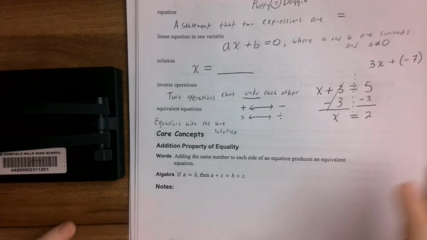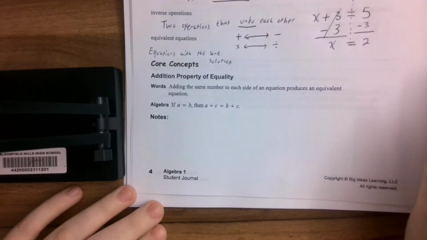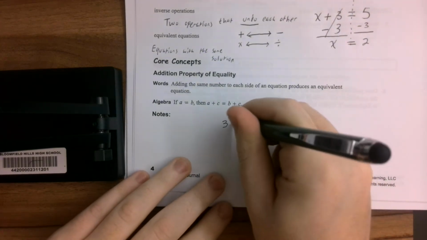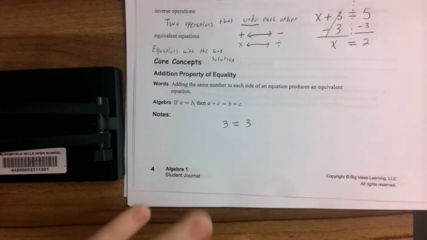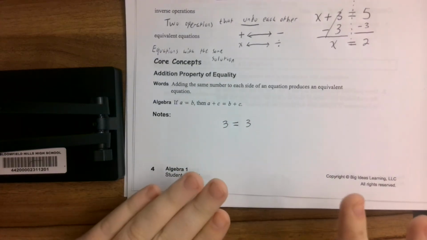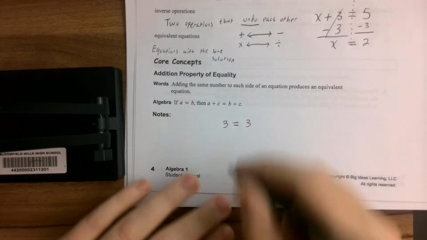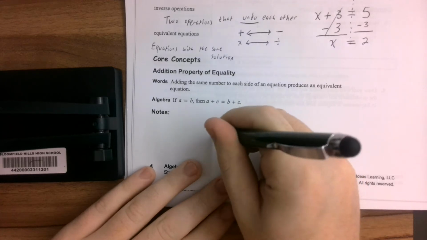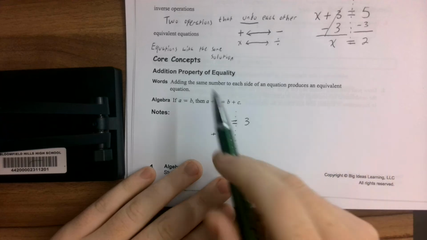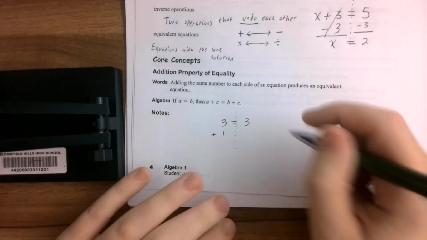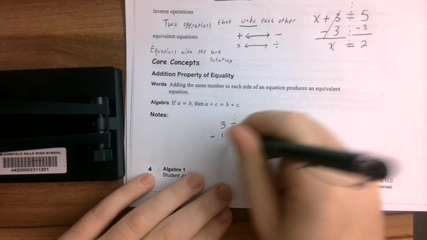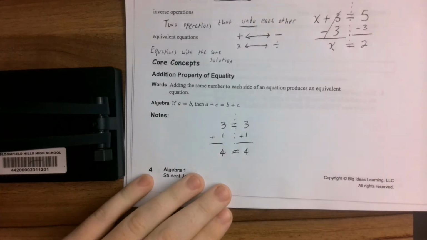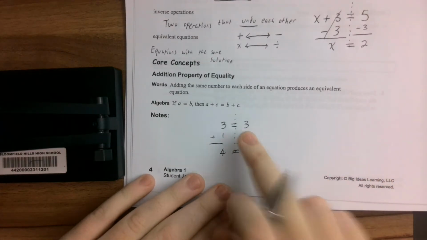These are the properties of equality. If you look down at the bottom of the page, you'll see the addition property, for instance. The addition property says, let's say I have something like 3 equals 3. To keep this equation equivalent, to make sure that it has the same solution, let's say I wanted to add 1 to the left side. The properties of equality say that you have to do it to both sides, so I do it to the other 1, to keep it equal. So now we would have 4 equals 4. If we didn't do it to this side, we would have 4 equals 3, and that's clearly false.